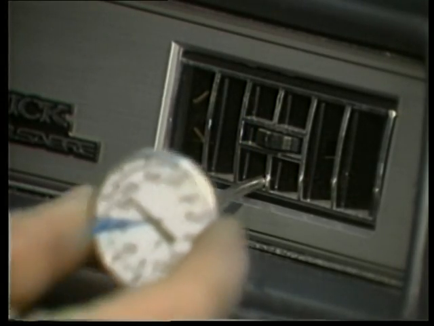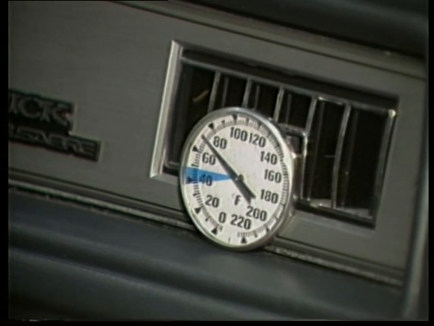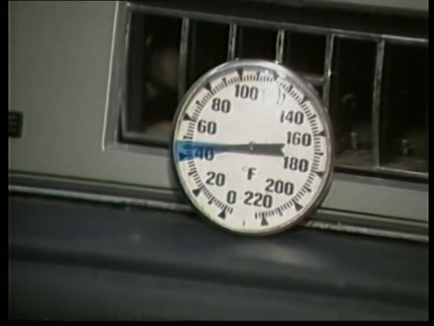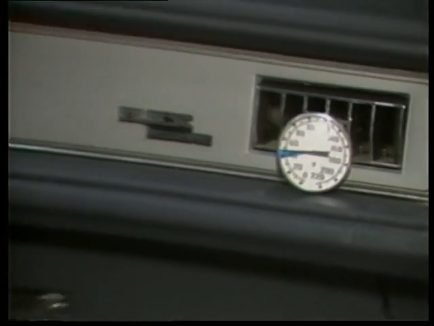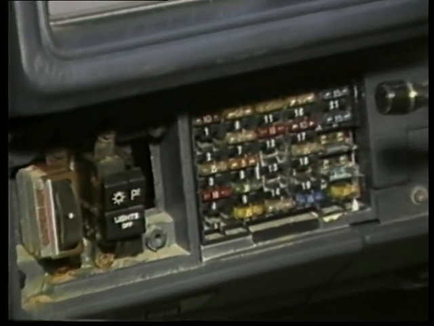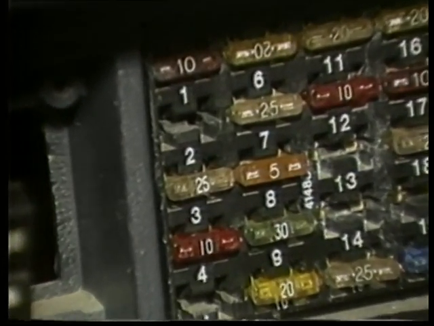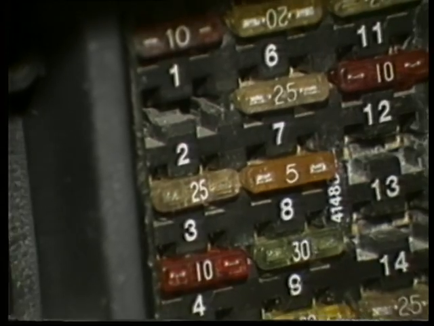Install a thermometer in a dash duct near the evaporator to measure exact air conditioning output. This will be needed if output is questionable, cool but possibly not cold enough. As indicated by a blue guide on this thermometer, temperature with the system on max should be around 35 to 45 degrees Fahrenheit. Check for a blown fuse if the blower or control head fails to operate.